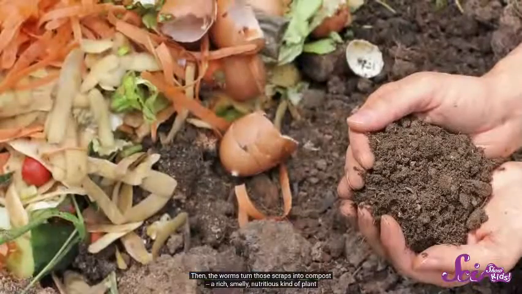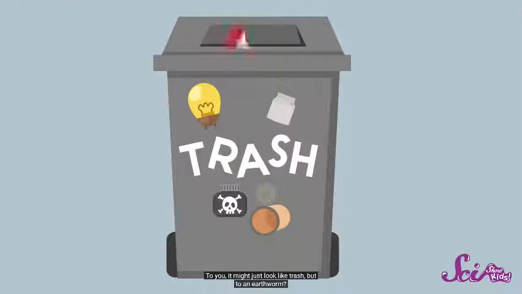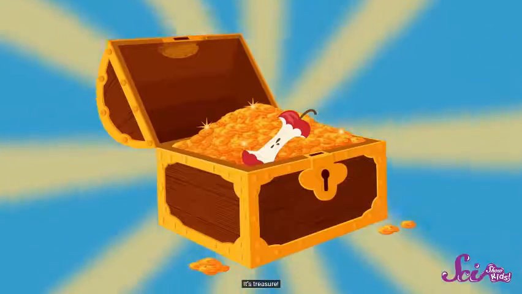Some people even keep earthworms in their garden on purpose. They feed the earthworms things like banana peels and apple cores. Then the worms turn those scraps into compost, a rich, smelly, nutritious kind of plant food made from dead plants. To you, it might just look like trash, but to an earthworm, it's treasure.